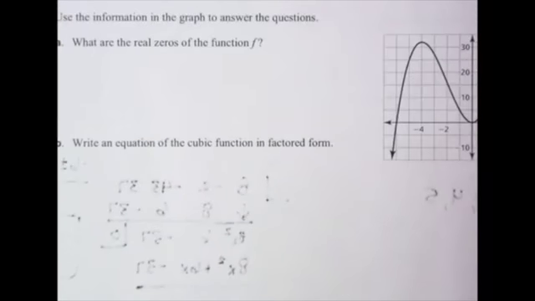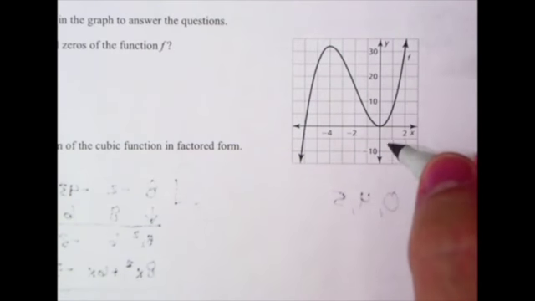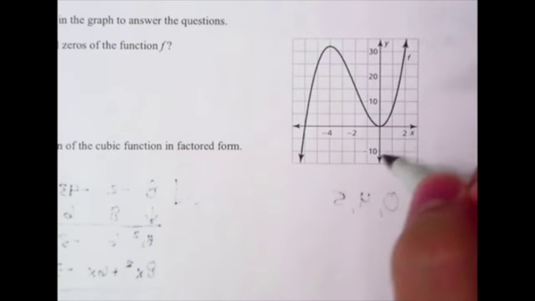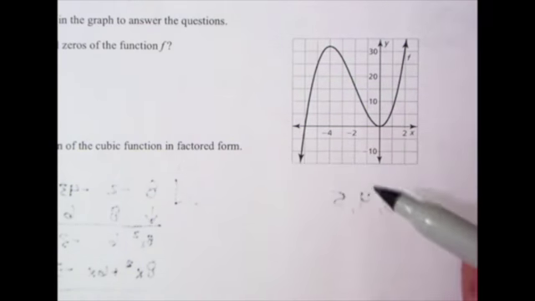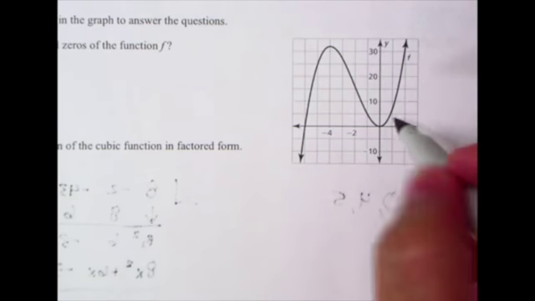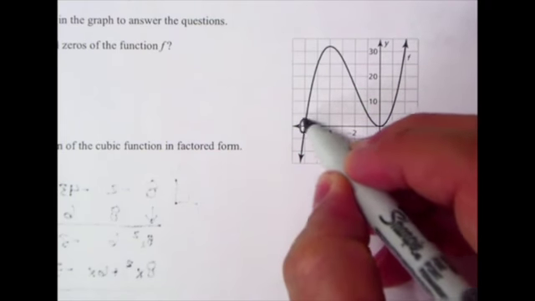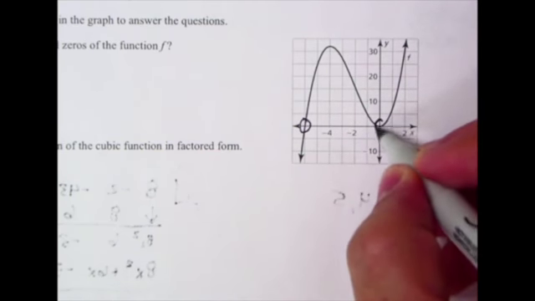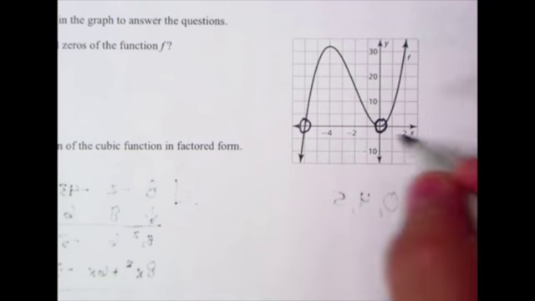We can also work backwards. And we can work backwards by, given the graph or given the solutions, can we write the equation? So what we're going to do here is go through and see if we can find this. We have a solution right here. And because this just sort of touches the x-axis there, that's going to take up two solutions.